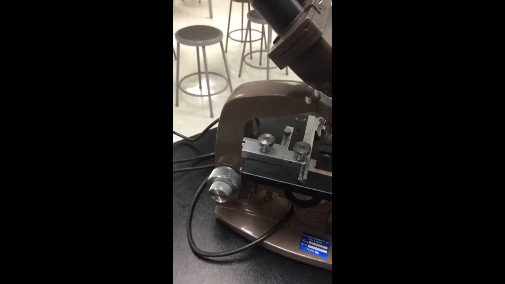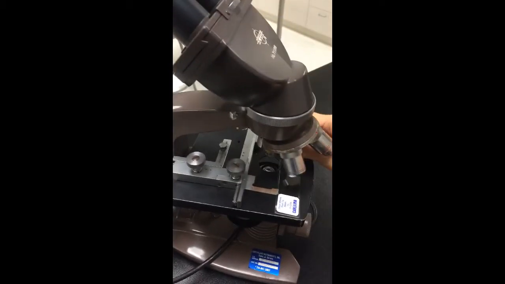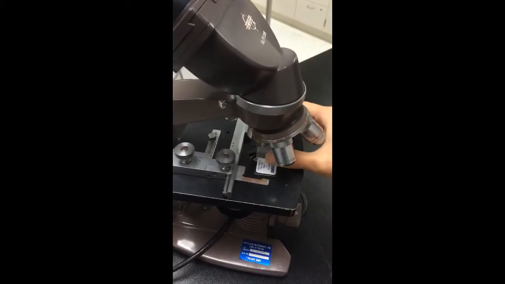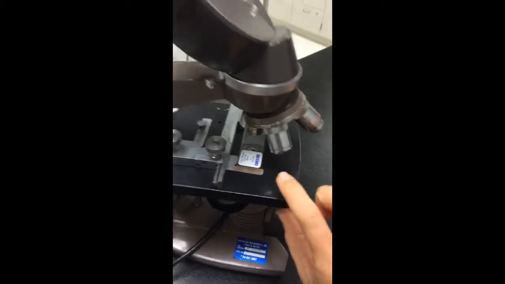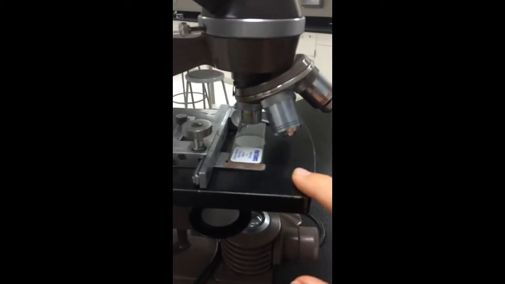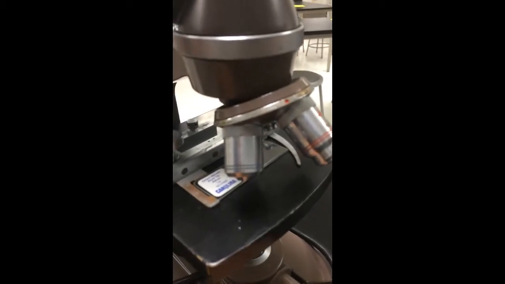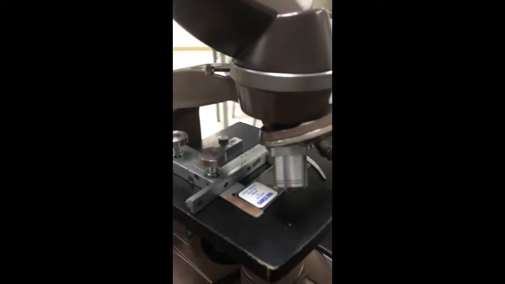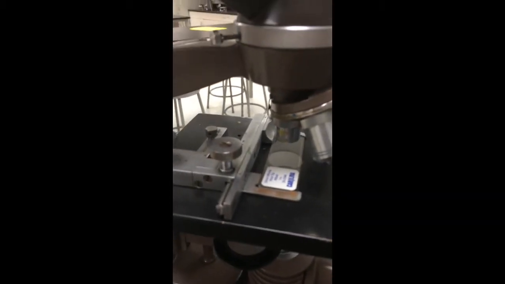And the first thing you're going to do is place your microscope slide onto the stage. And the stage is right here, this thickness. This is called the stage, and this will clasp into place. You can see that this has a spring here, and it'll open and close and allow you to orient your slide right there on the stage.